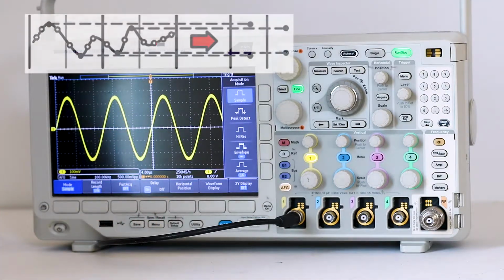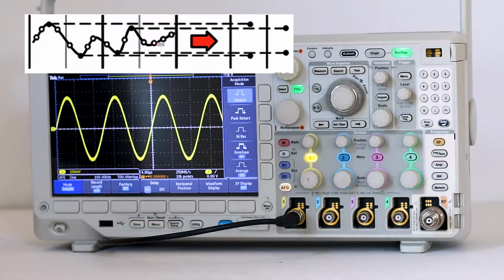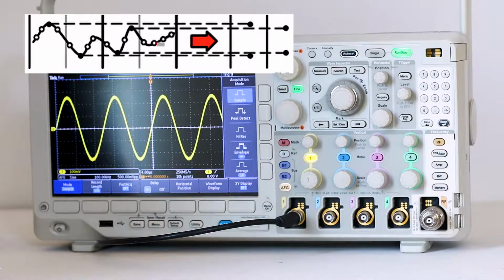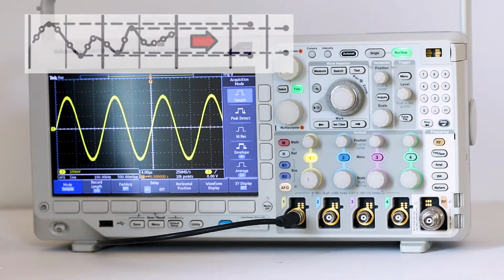The next acquisition mode is Peak Detect. In this acquisition mode, the highest and lowest of all the samples contained in 2 consecutive acquisition intervals are used. This mode works only with real-time, non-interpolated sampling, and it is useful for catching high-frequency glitches.